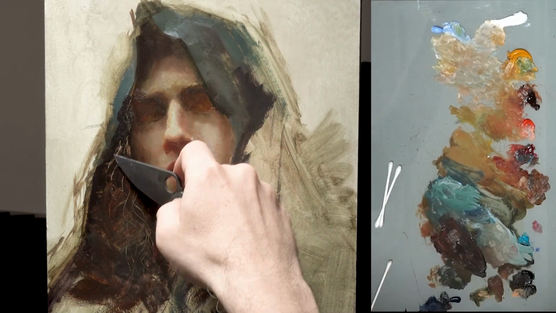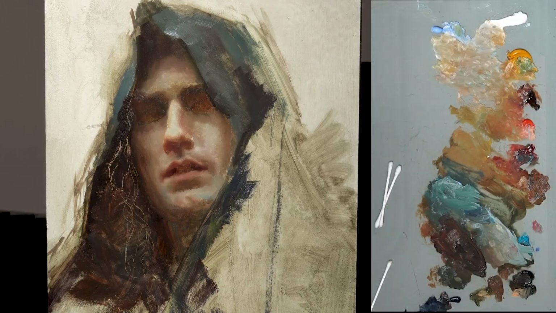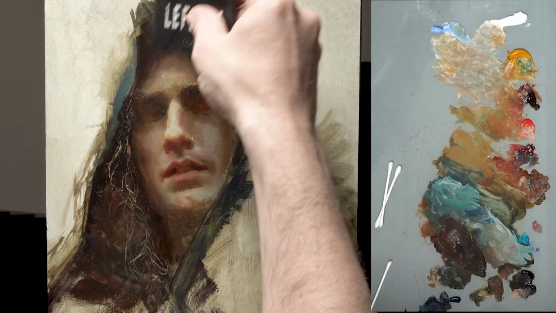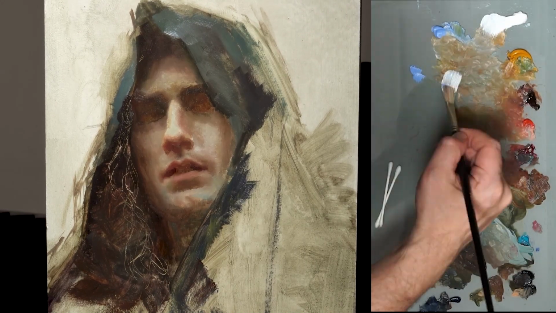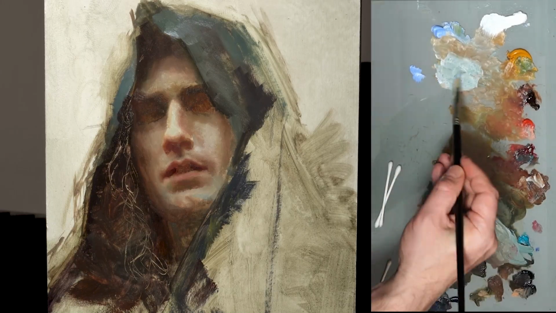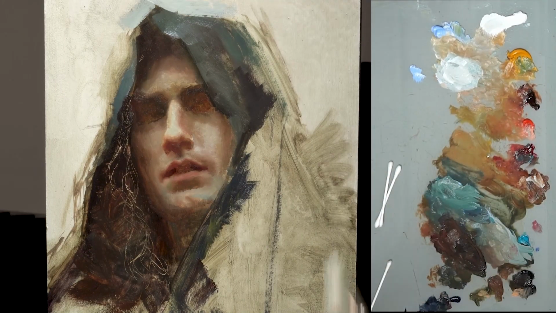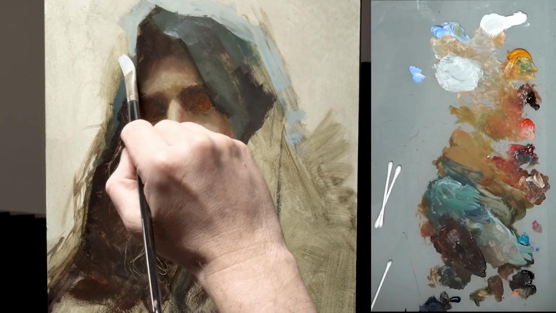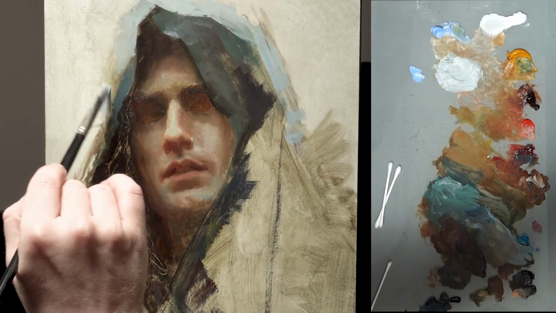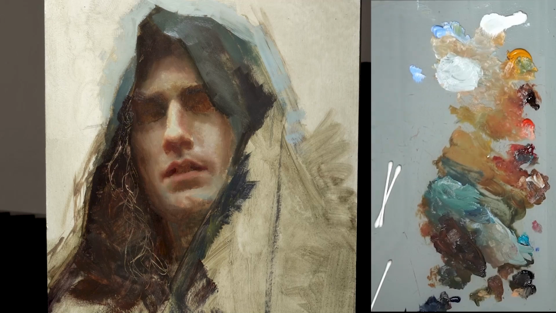You don't really have to make your skin tones highly saturated. All you have to do sometimes is just make the costume slightly bluer, or the background, so the skin tones will look warmer eventually.